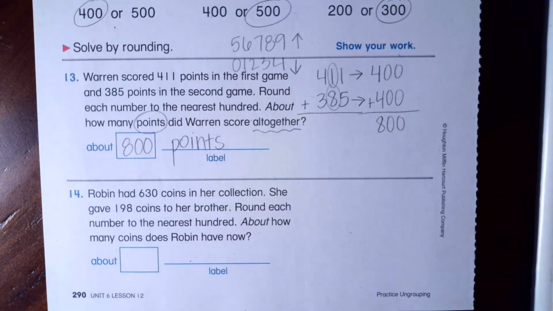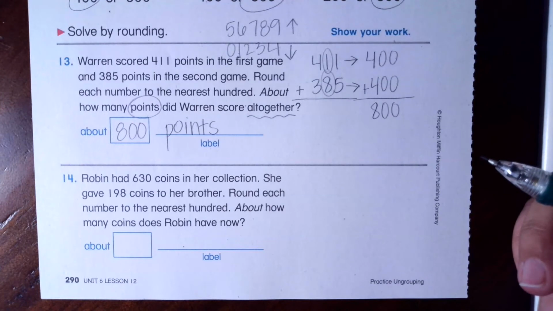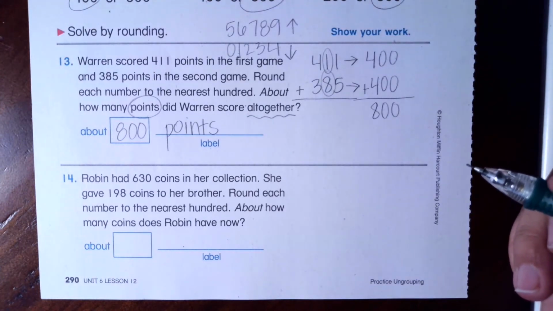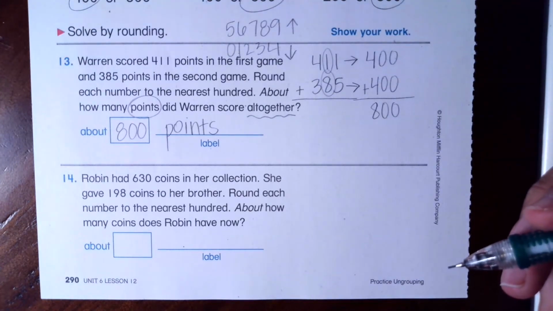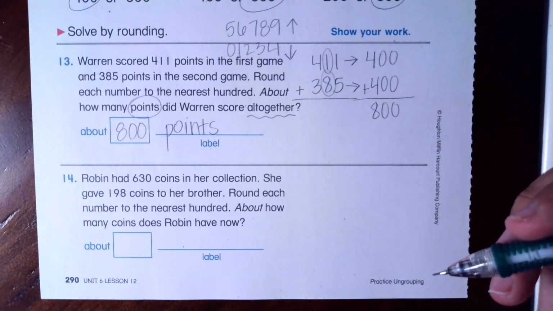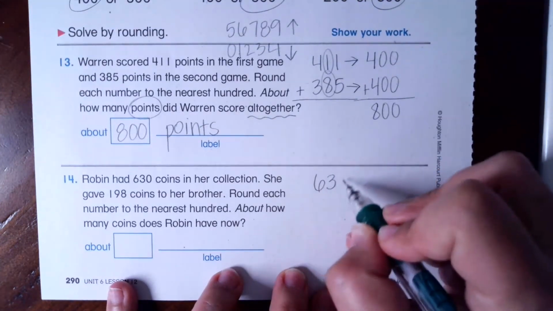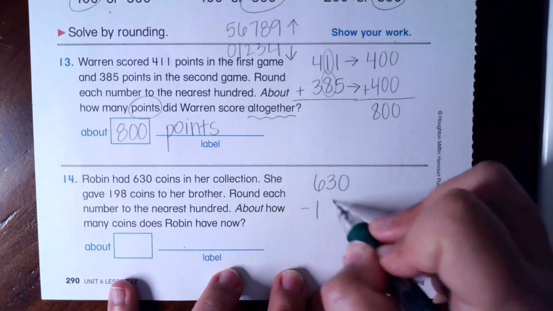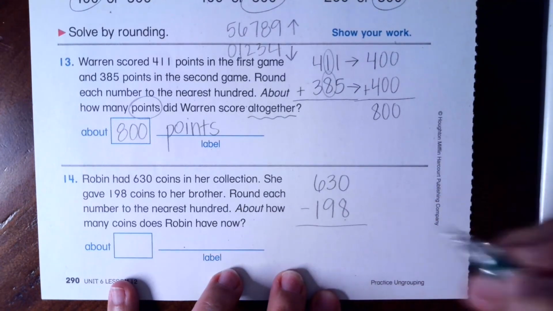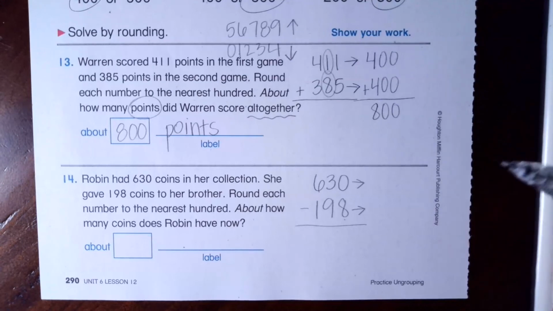And our last bit here, Robin had 630 coins in her collection. She gave 198 coins to her brother. Round each number to the nearest 100. About how many coins does Robin have now? So here we are going to be subtracting because she gives some away. So please first write down your problem as it is. Then draw your 2 little arrows.